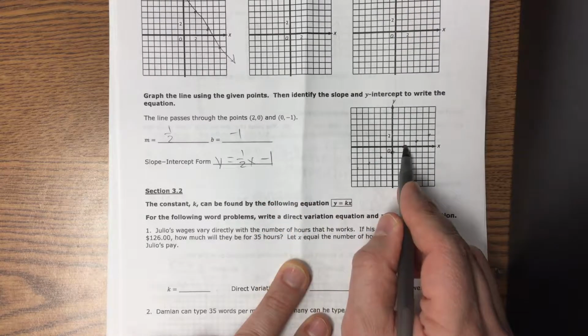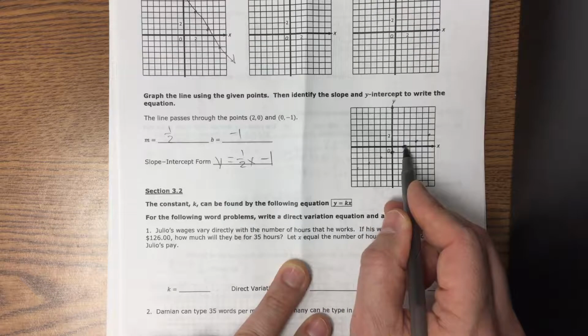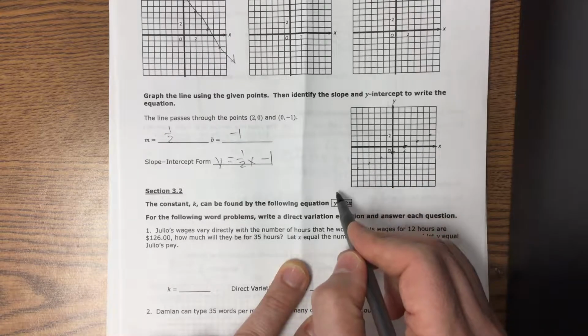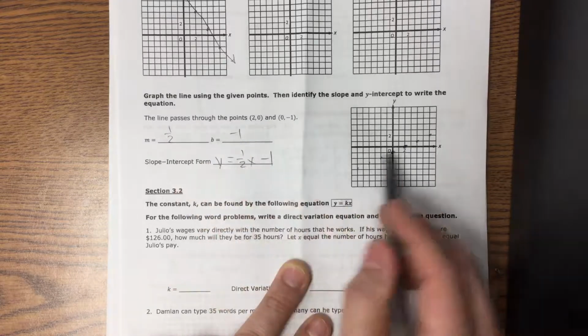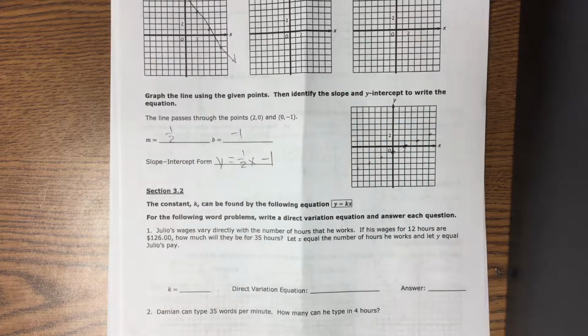So here's my 2, 0. Here's my 0, negative 1. What I did is I recognized the pattern, up 1 over 2. I continued that pattern in both directions, there's my line. There's my slope of up 1 over 2, my y-intercept of negative 1, there's my equation. All right? So, let's look at the next section.